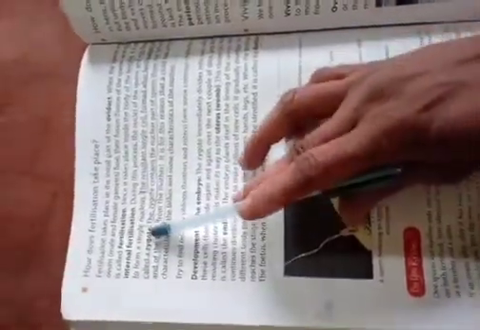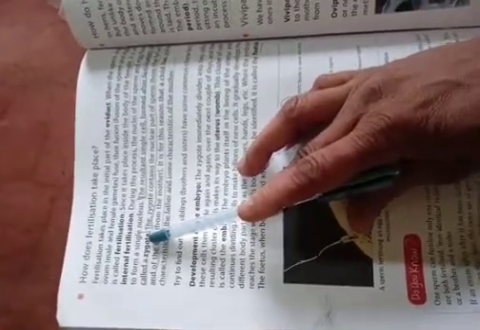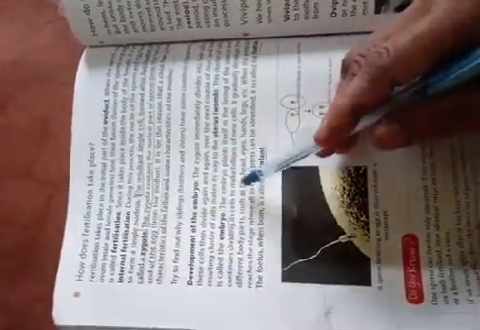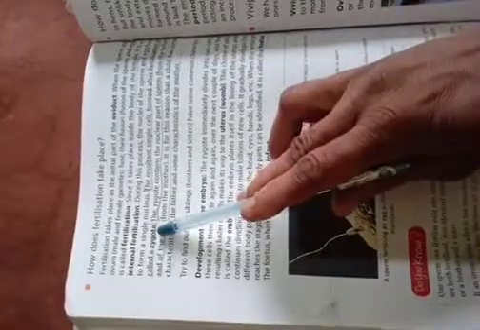Now come to the development of the embryo. So the zygote is produced. The zygote is a single cell that has to develop and become a multicellular organism, and then finally the baby will be produced. So the zygote will now take the shape of a newborn baby. So how will the baby develop? Development of the embryo.